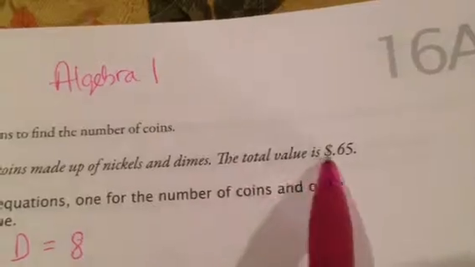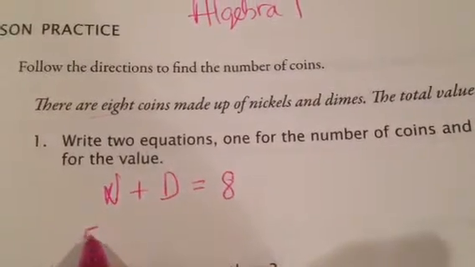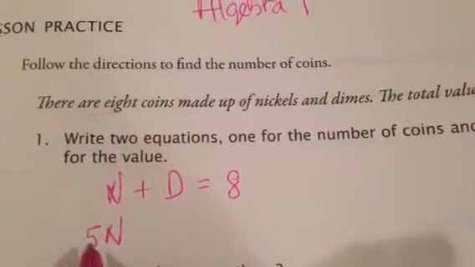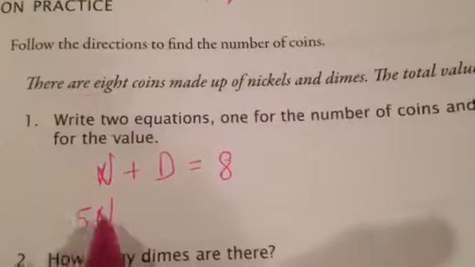It says the total value is 65 cents. Okay, well think about this. You have to be consistent, but think about it. A nickel is worth 5 cents. So I'm going to take 5 times N, because if I have 2 nickels, does everybody see that would be 10 cents, 5 times 2? You know, if I had 4 nickels, 5 times 4, I would get 20 cents.